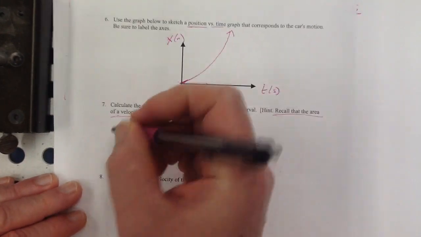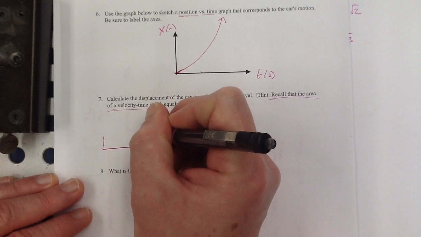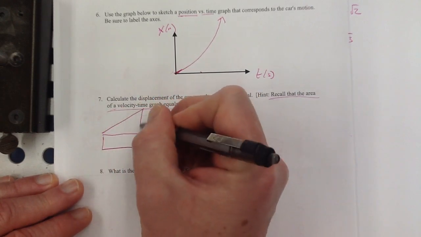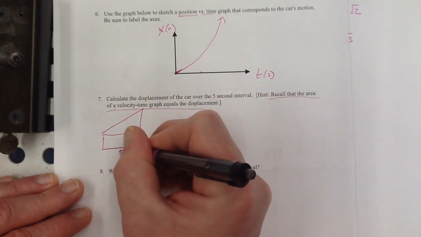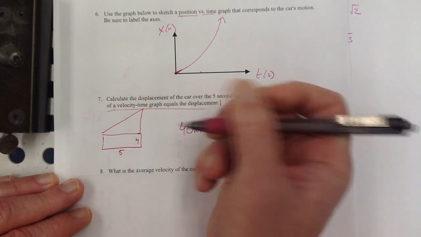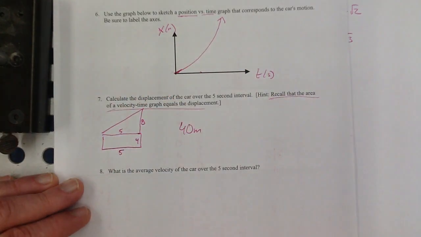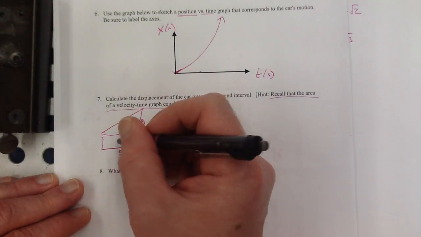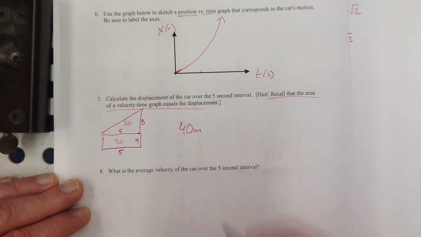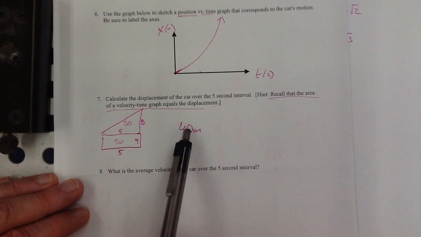And I'm just going to make a picture here that shows that I had a 5 by 4 rectangle and a 5 by 8 triangle. That's how I got that.